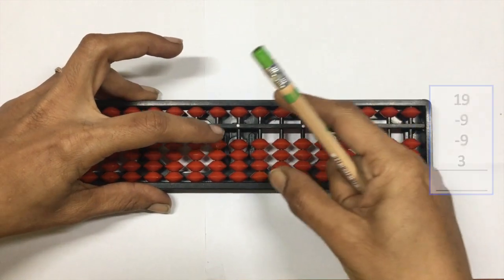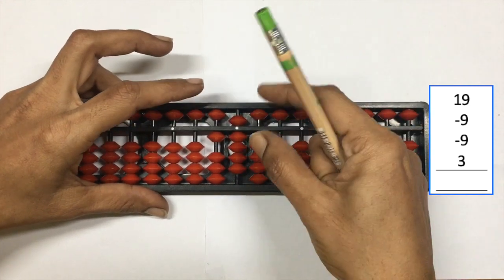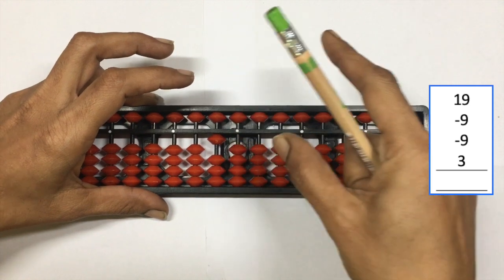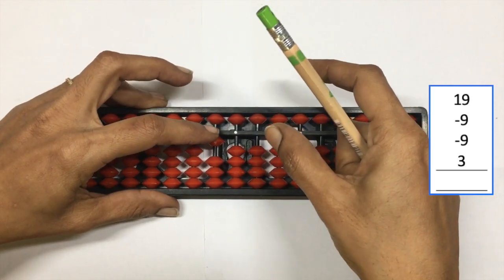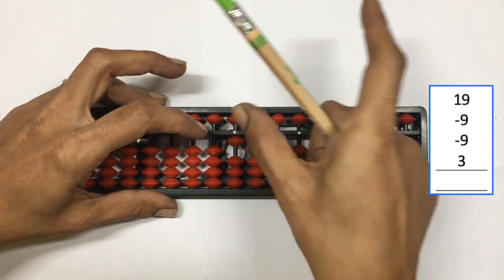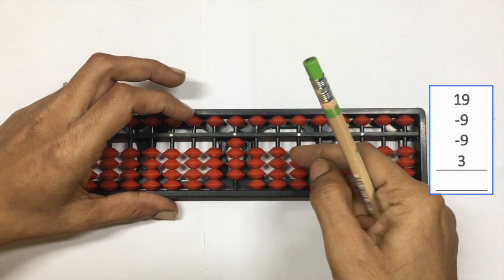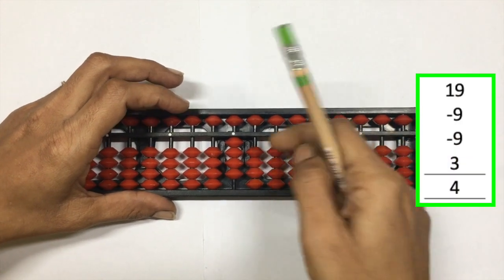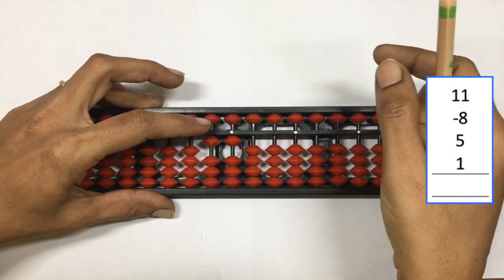Next sum, 19 minus 9. We can do minus 9 directly. Next, minus 9. To do minus 9, minus 10 plus 1. Next, 3. We can add 3 directly. Answer is 4.